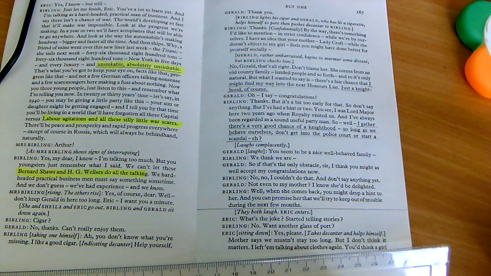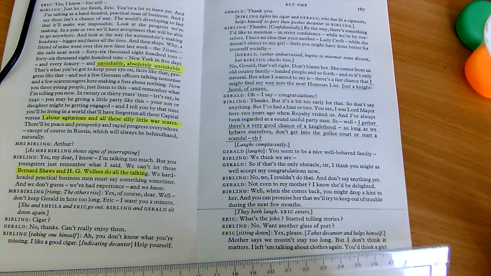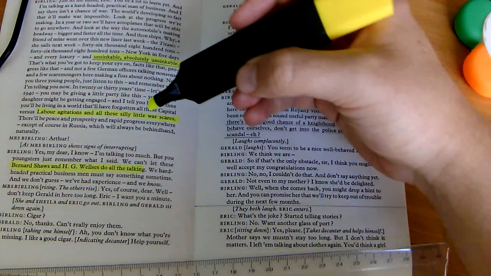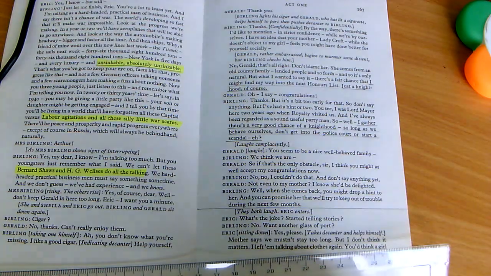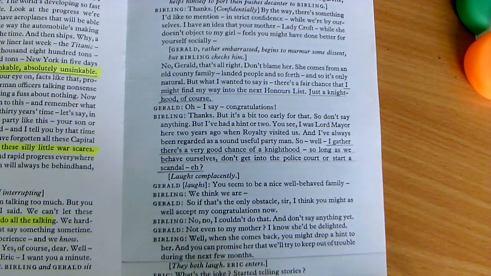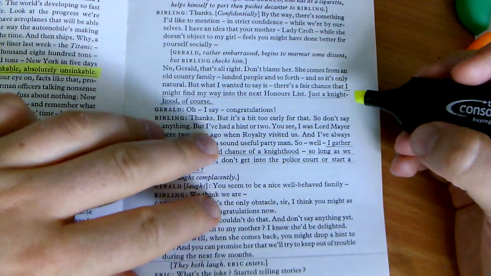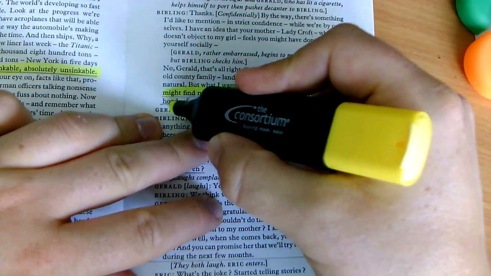And just a reminder that this play is set in 1912, just before the First World War, but was written in 1945, so just after the Second World War, a time where the world really was changing. And he uses this story set in the past to point out everything that was wrong with society, and that really stems from this movement towards a Labour government, the construction of the NHS, and all the positive socialist ideals that Priestley wanted to really back and support. He also talks here about getting onto the honours list. He says, I might find my way into the next honours list, just a knighthood, of course.